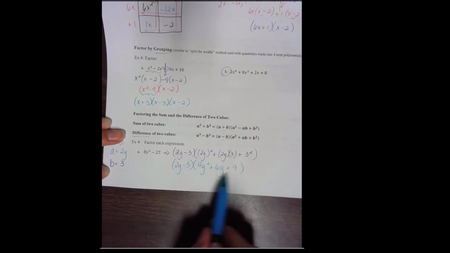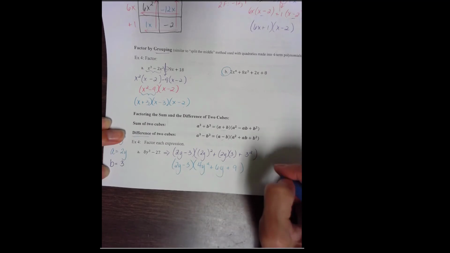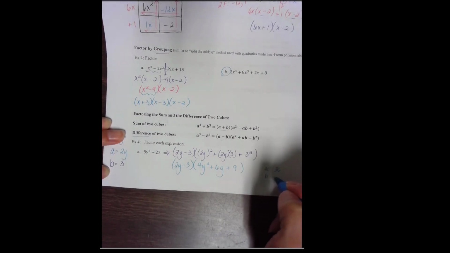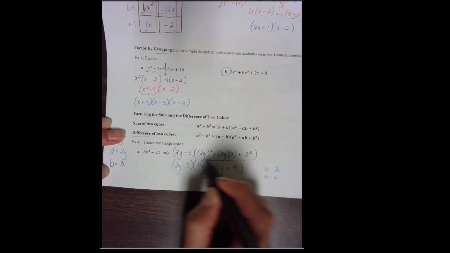Now, once you're done, you always want to look and make sure whether or not this is further factorable. So if I do 4 times 9, that's 36. That's my AC value. My B value is 6. So then the question is, are there factors of 36 that add up to positive 6? And it doesn't seem like there is. So this is not further factorable. Okay, and so there's your final answer.